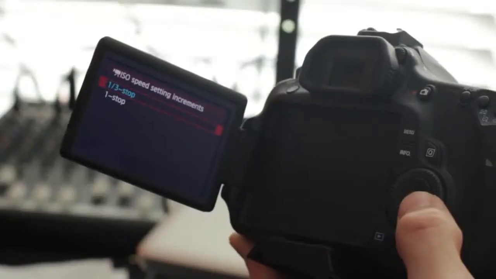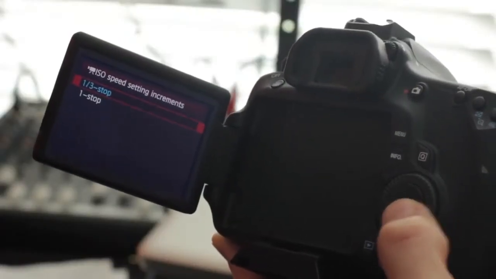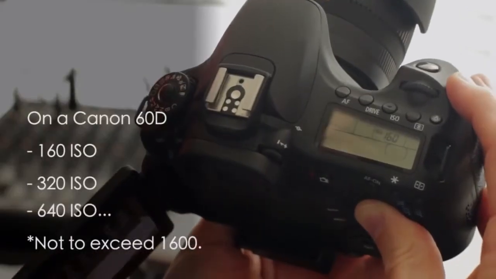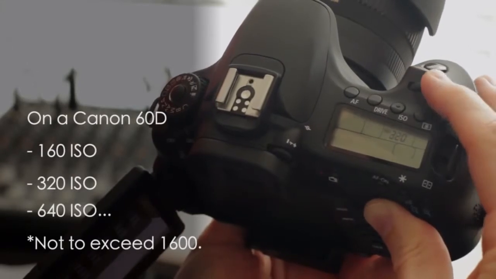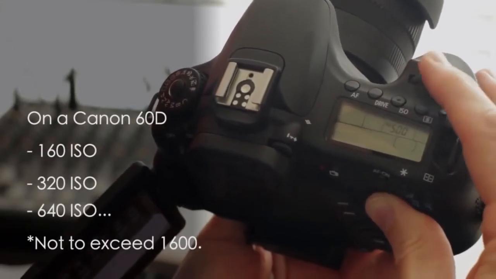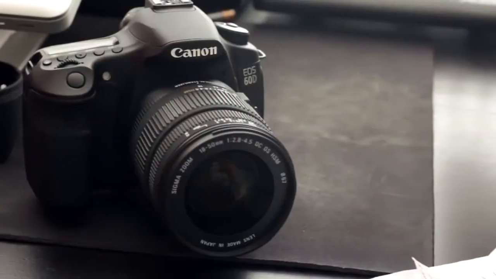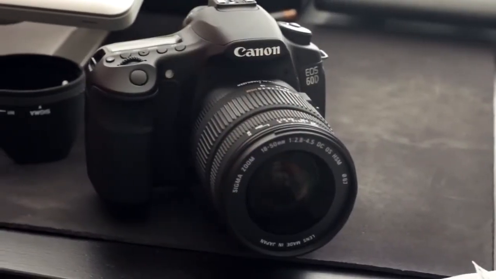So for Canon DSLRs, such as the 60D, which have 1/3 increments that you can adjust the ISO, you want to use specific ISOs to achieve the cleanest image. And oftentimes you'll hear these referred to as native ISOs. These ISO numbers are the ones that will look best, and I won't go into whether or not these actually are native ISOs, but just know that these have been tested and they look the best for a particular type of camera like a Canon 60D.